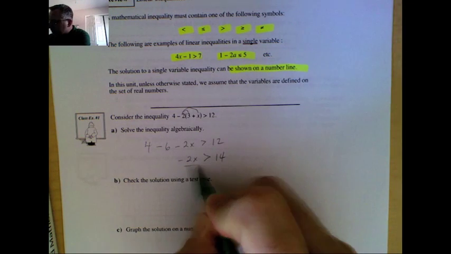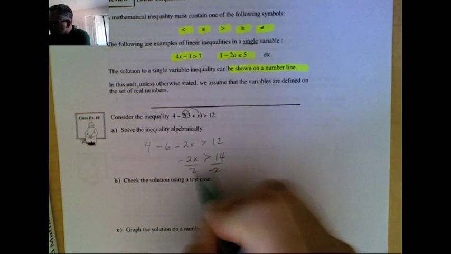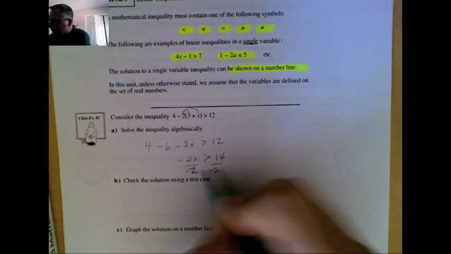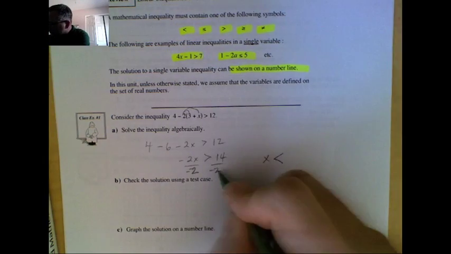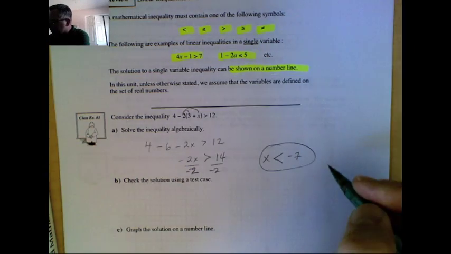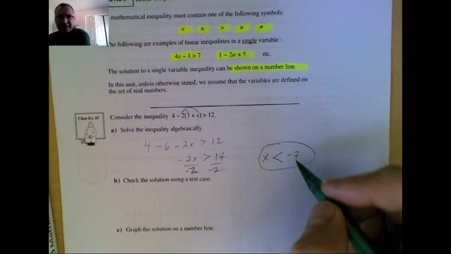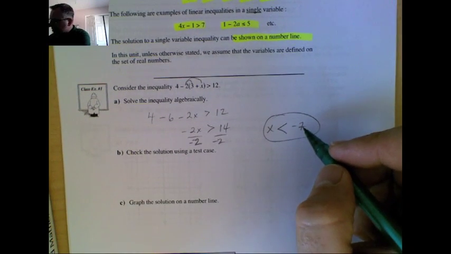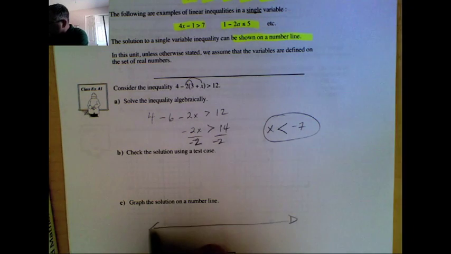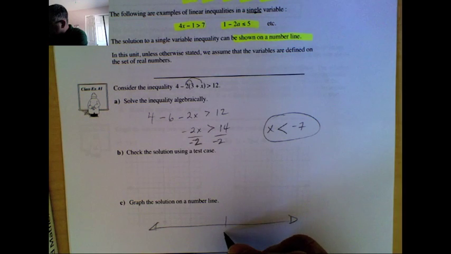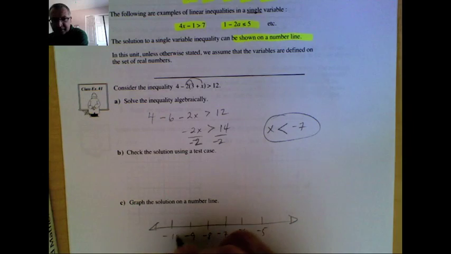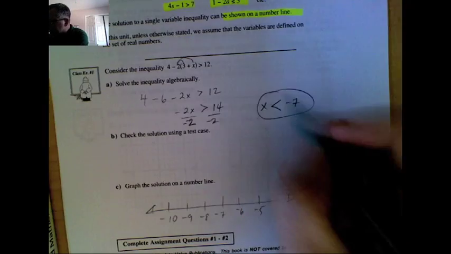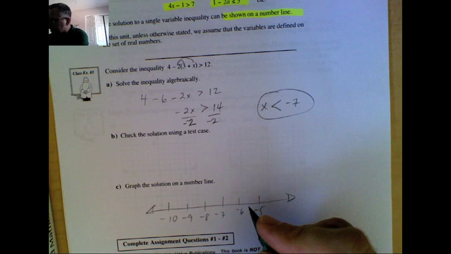Now, next thing we have to do is divide by negative 2. When you divide by a negative, the direction of the sign changes, and 14 divided by negative 2 gives us negative 7. So, next thing we want to do is graph this solution on a number line. So we're going to draw a number line, and we're going to put negative 7, negative 6, negative 5, negative 8, negative 9, negative 10. And it says x is less than negative 7.